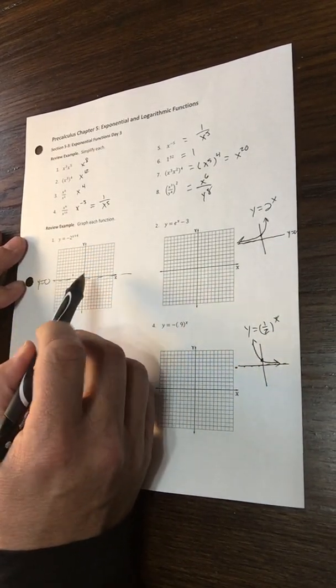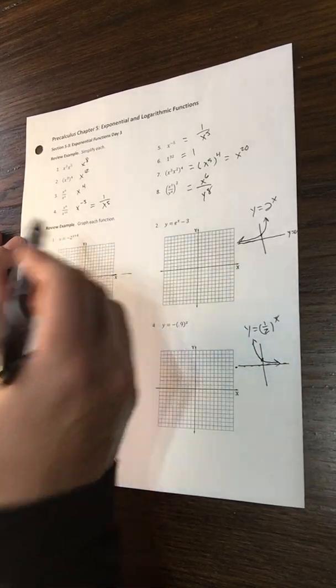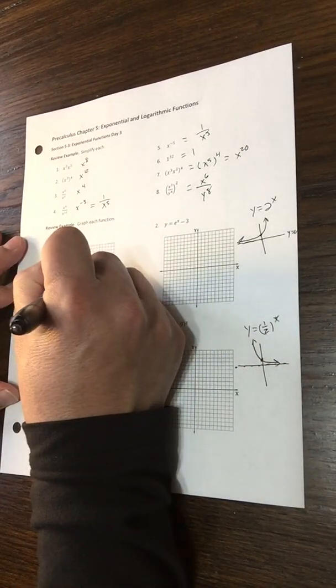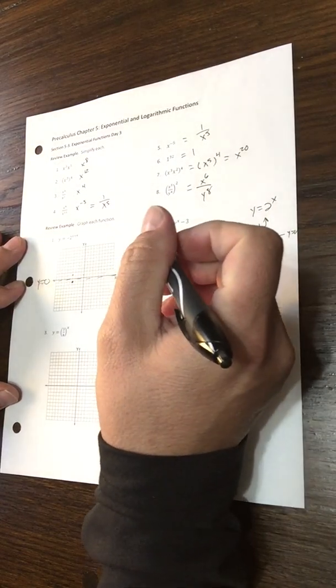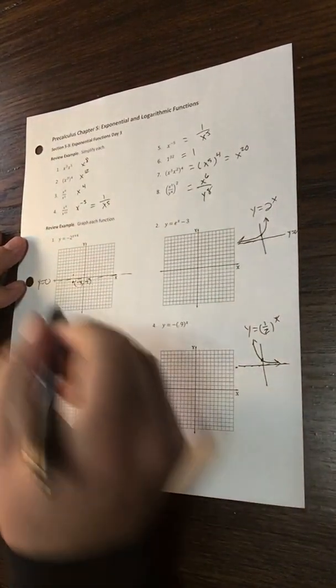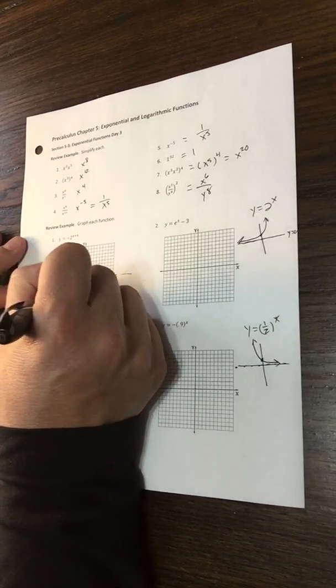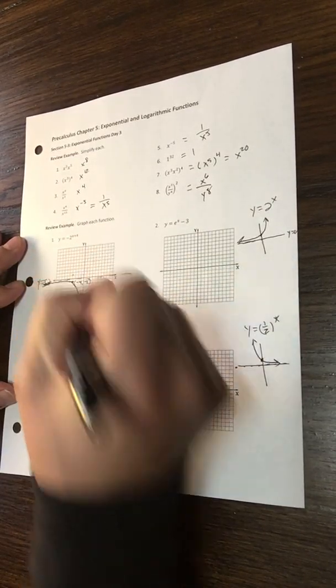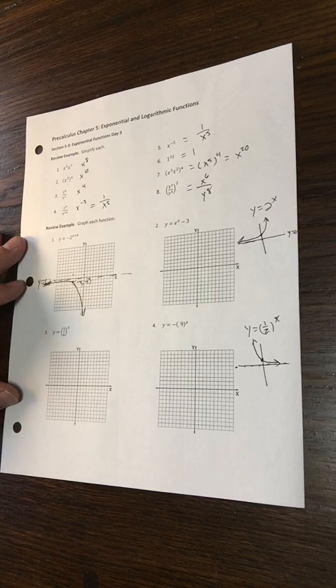increase from right there. However, I've got a negative in front, so that's going to flip it over the x-axis and put this at the point negative 4, negative 1. That's where my point is, negative 4, negative 1. And as it goes through, it will actually take off and be a decreasing function because of the negative.